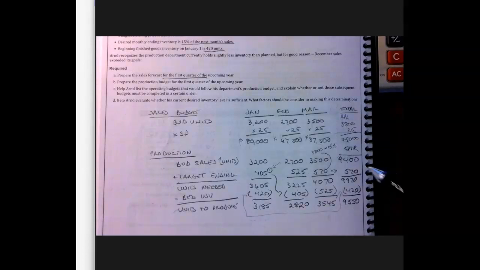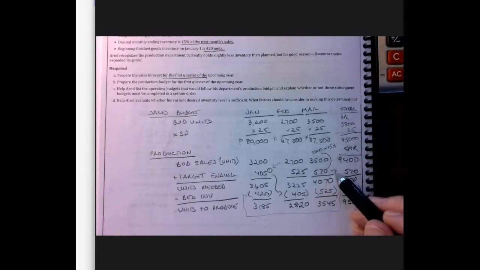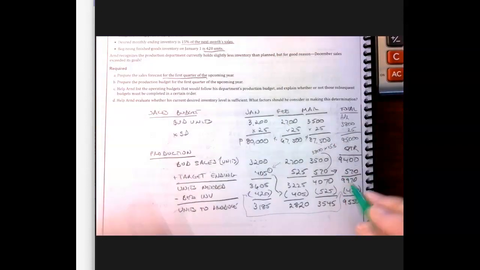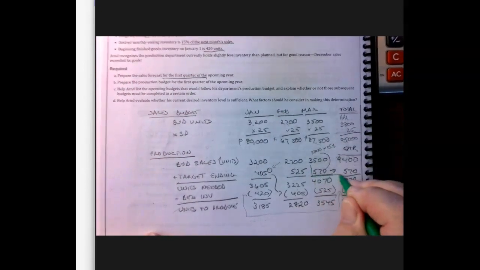Before we leave this, let's take a look at the quarter, because you're going to have a budgeting project also, and this issue comes up. For the quarter, here are total unit sales. Right there, that's a total. But the target ending inventory for the quarter would be the ending inventory in March. What do you think about that? You see that? The ending inventory for the quarter is the ending inventory in March. So right here, this is what I'm concerned with.